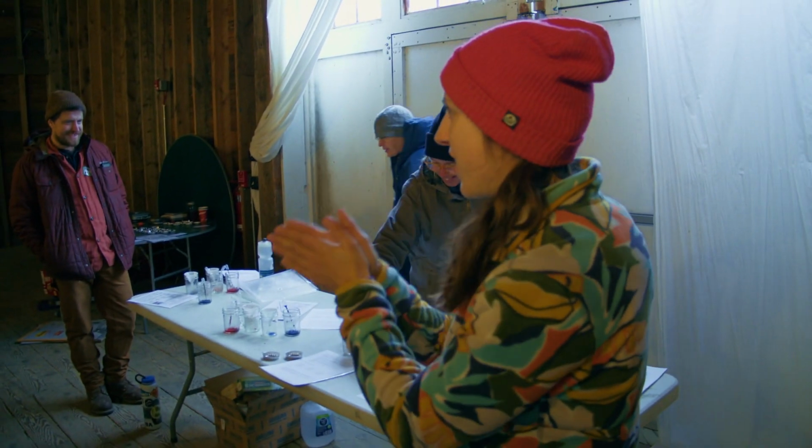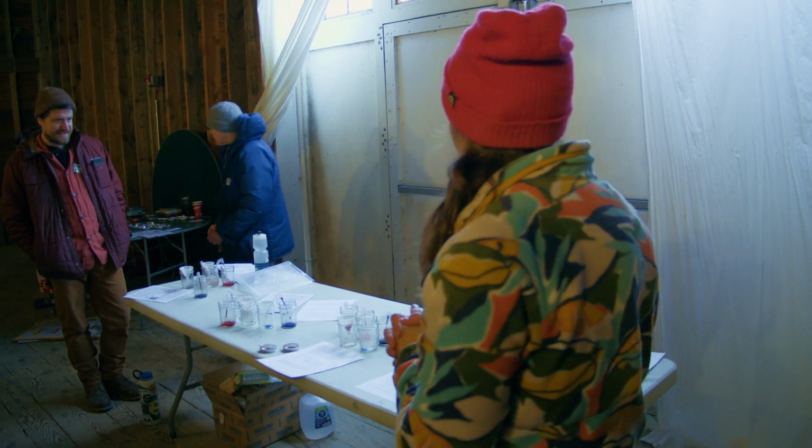More activity than really fits in 12 minutes, but we are going to try to do it anyway. It's so much fun. It is really fun.